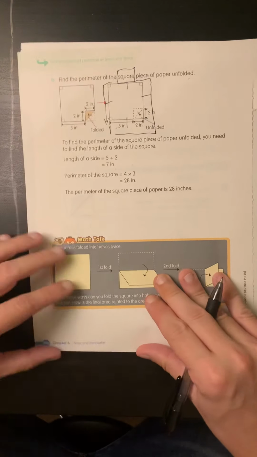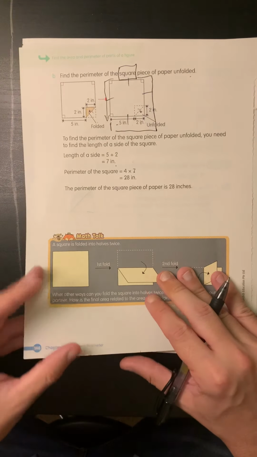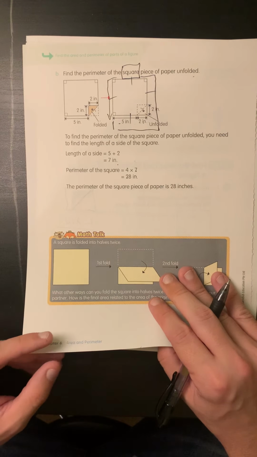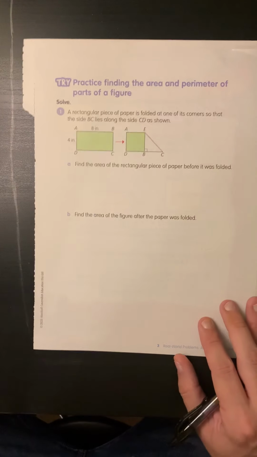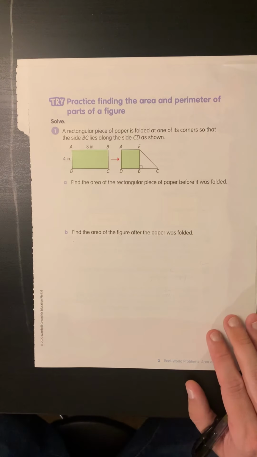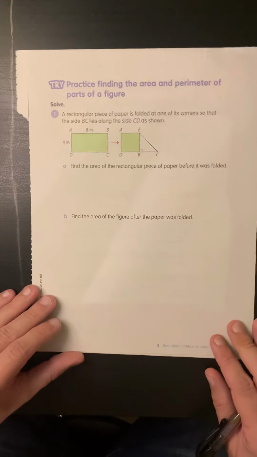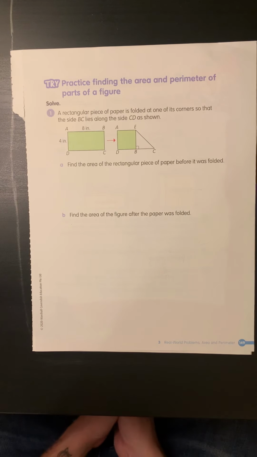Double check your questions, see if it's asking for area where you multiply, or if it's asking for perimeter where you add. We're gonna do just one practice problem before I tell you what your assignment for today is. This practice problem is on page 149. I'll read the problem, then you can pause the video to try to work through it, and then unpause to see Mr. Chambers work through it.